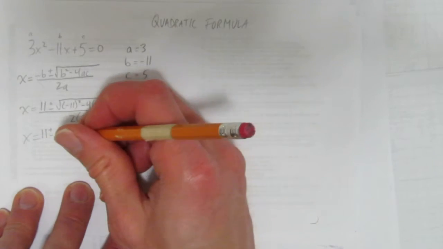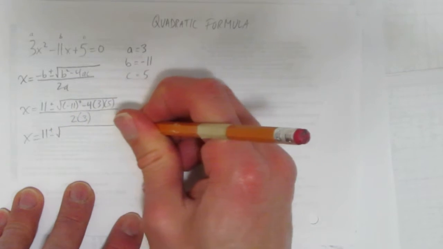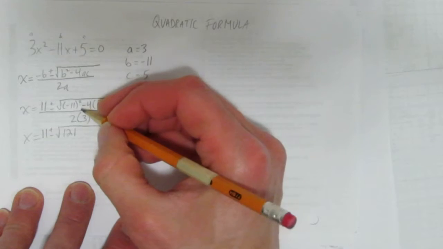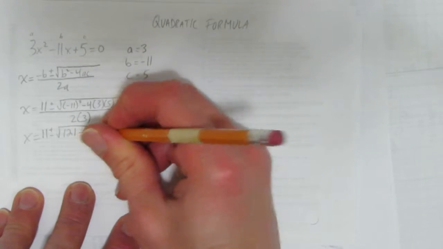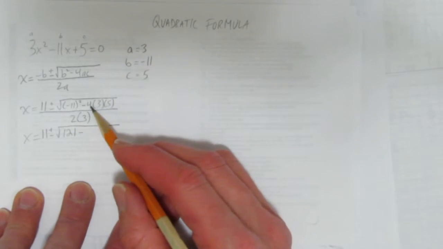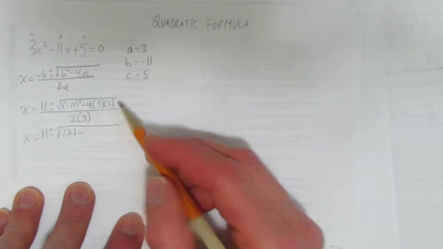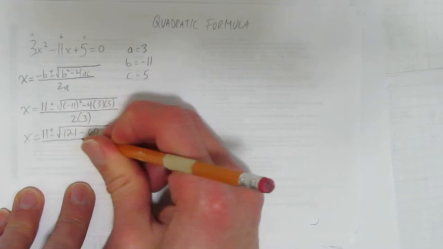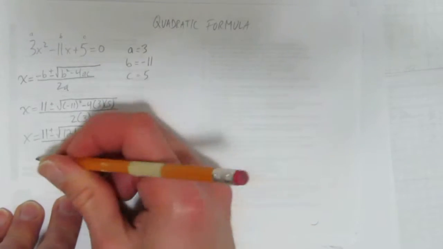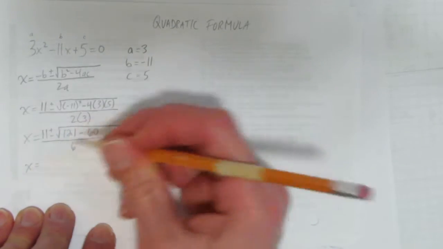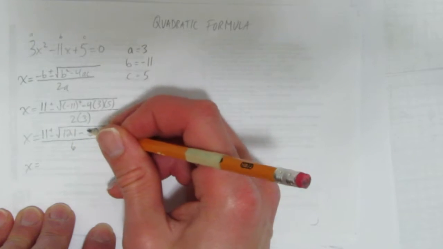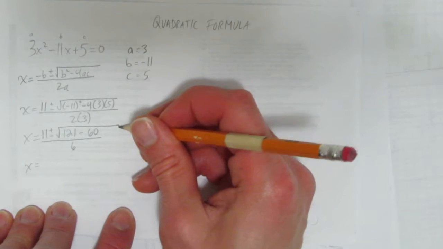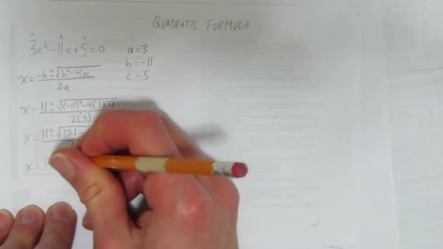X equals 11 plus or minus the square root of, what's negative 11 squared? You can use your calculator, no judgments. It's 121 minus 4 times 3 times 5. 4 times 3 is 12. 12 times 5 is 60. I get this, all over 6. Alright, so I'm going to keep simplifying. Notice I'm just working inside the square root. Everything else is staying. Did you have to make this so crazy long? No. As long as it covers the number, you're okay.